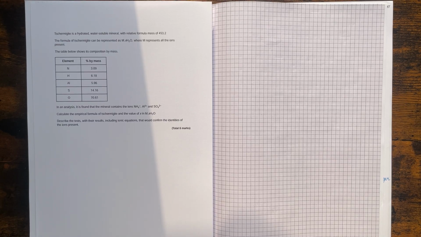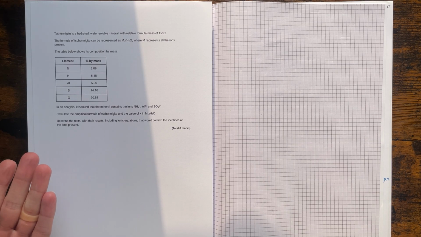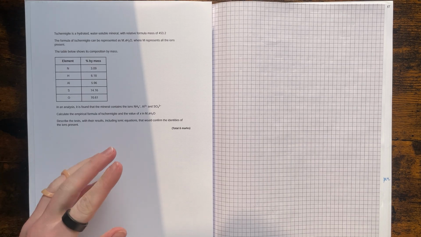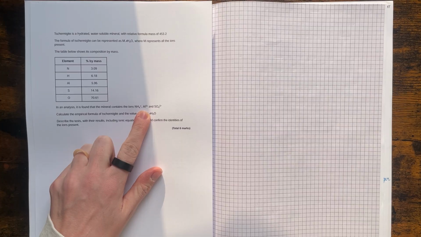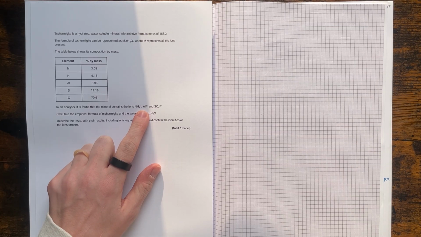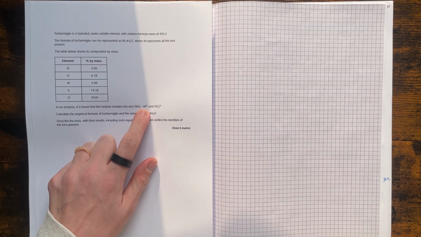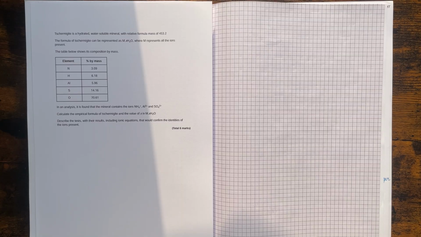Afternoon everyone, welcome to a worked exam answer video where today I'm having a look at an AQA question that combines a bit of a calculation with some tests for different ions, and those include ions from the year 12 inorganic chemistry side of things, and then also one from the year 13 inorganic side of things, in the aluminium 3+ ion that is present.